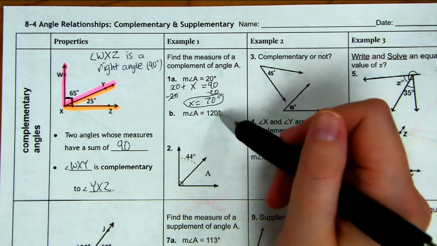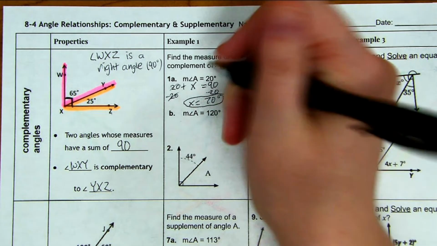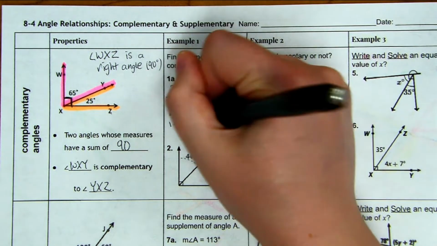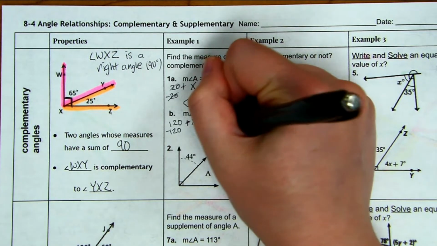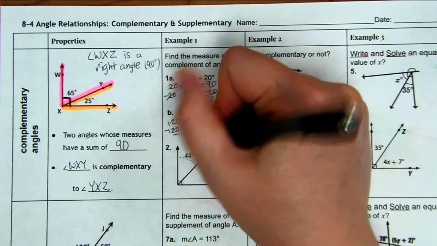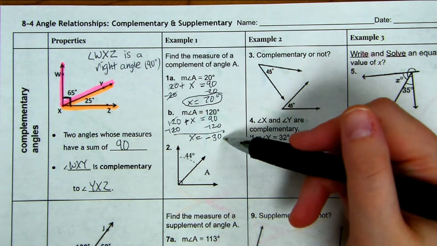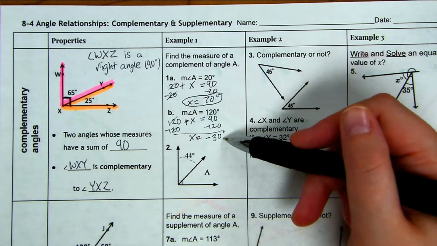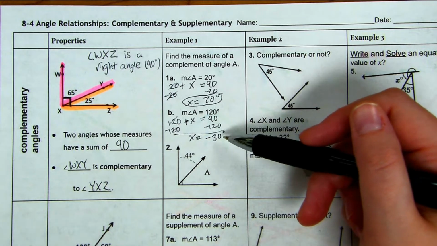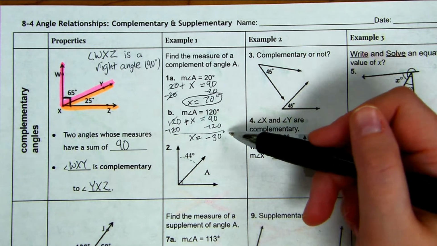If we try to do the same here for part B, if the measure of angle A this time is 120 degrees, well, let's try setting up an equation for that. 120 plus x equals 90 degrees. Well, to solve, we'll need to subtract 120 from both sides. 90 minus 120 will give us negative 30 degrees. Now, if we stop to think about this, is it possible to draw an angle that's negative degrees? You could argue that possibly that might be the case, based on the direction that you move, but that's not something that we really care about in 7th grade. So this actually is not going to be possible for us.